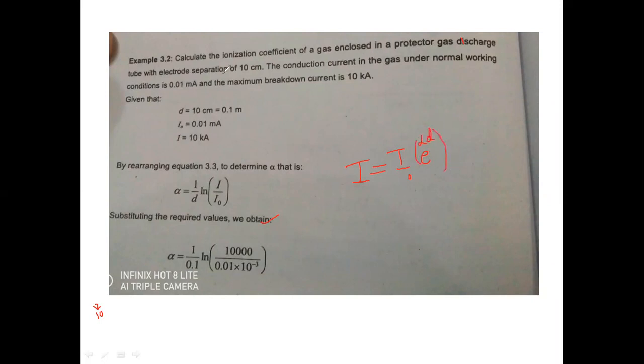Okay. So from this example, we have to find the ionization coefficient of a gas. What does it mean? It means we have to find the alpha. The electrode separation d is given, that is 10 centimeter.